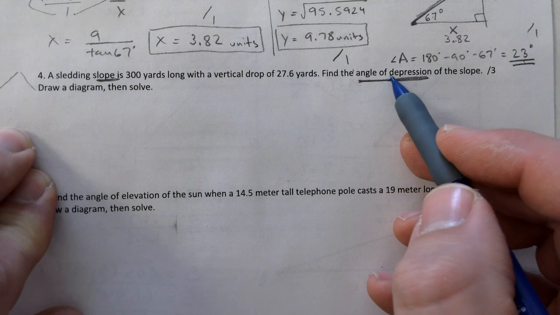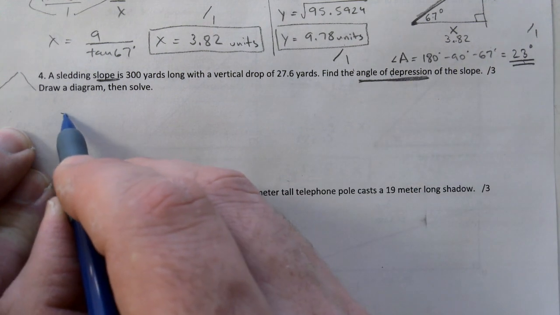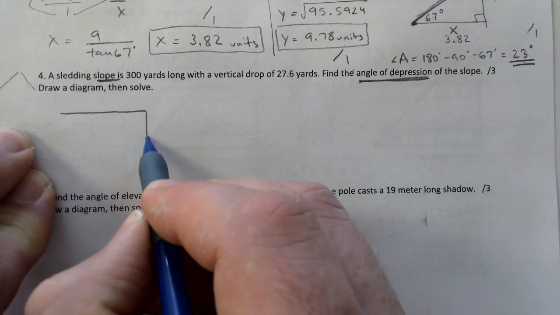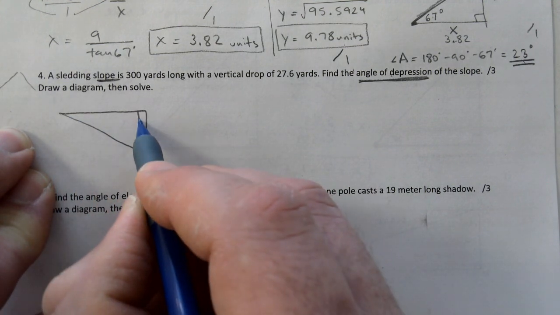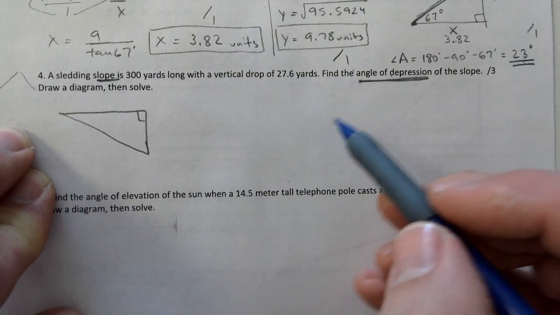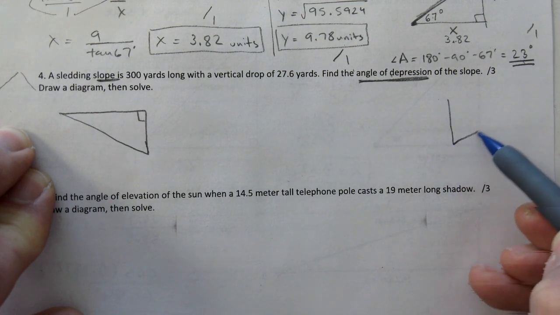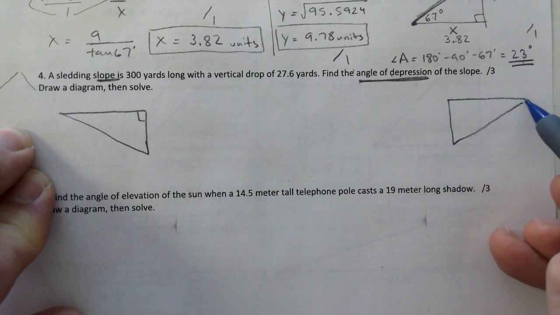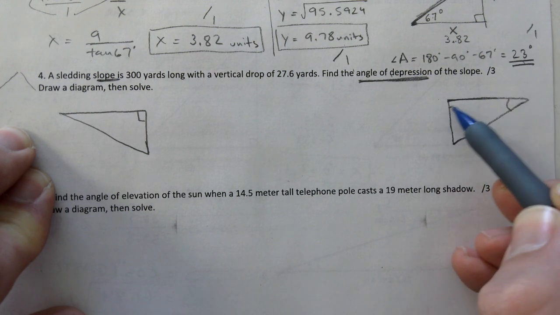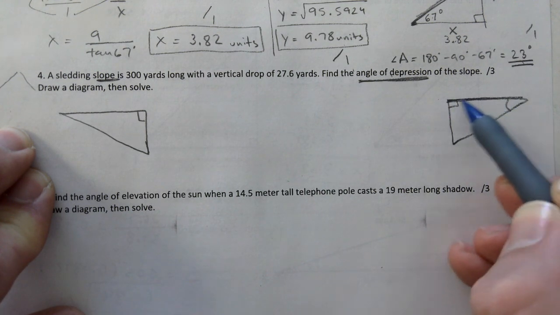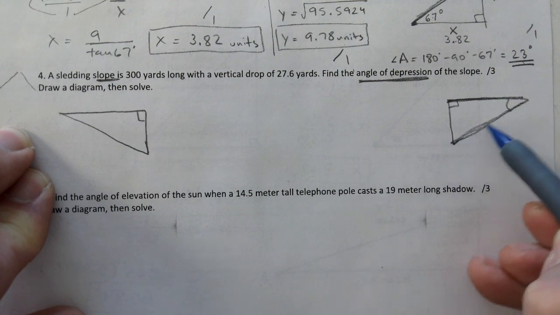If you see the words angle of depression, you know you have a triangle that goes like this. Or it could be going the other way if you want, but it's going to be flipped upside down because we know that the angle of depression is measured between the horizontal and the line of sight looking down.